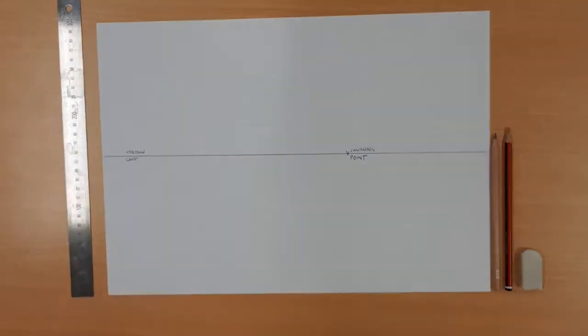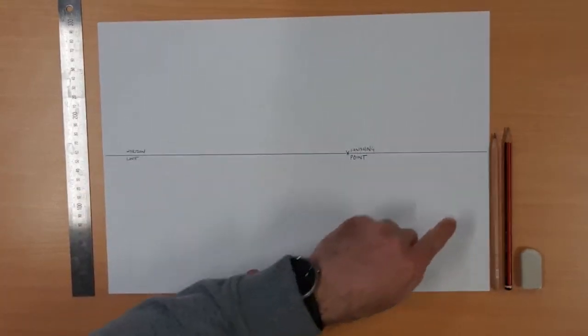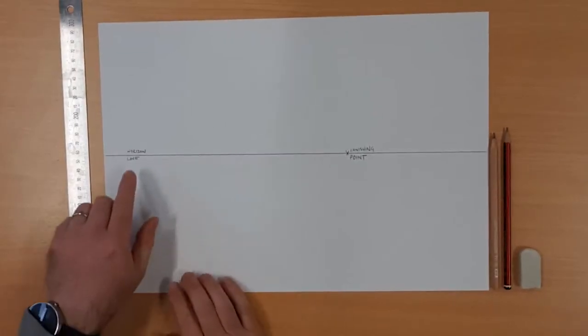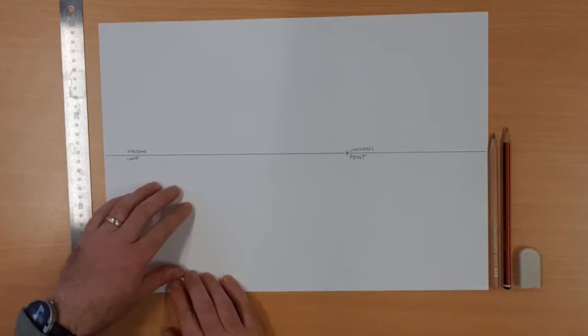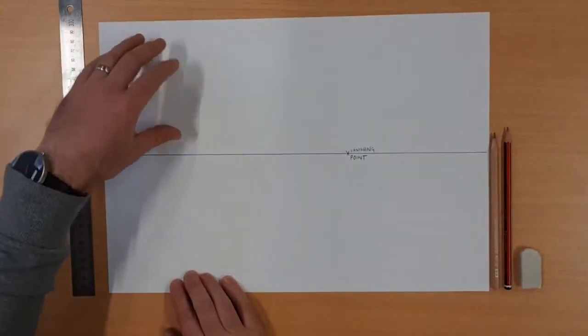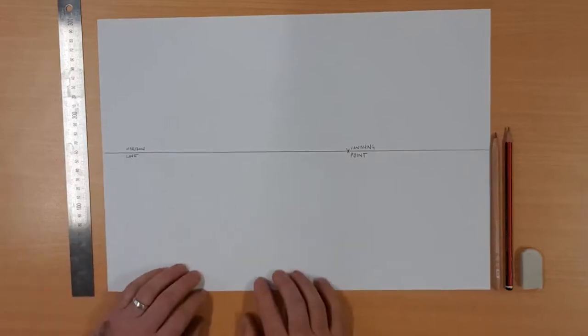First of all, you're going to need a piece of paper. I've just got an A3 piece here, just for the video size, but using A4 is going to be more than suitable. You can see I've just drawn a horizontal line along there, and that's what we call our horizon line. So obviously anything below it is on the ground plane. In this case, anything above it is within the space or the sky.